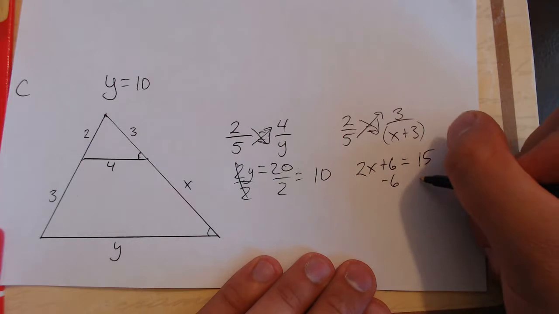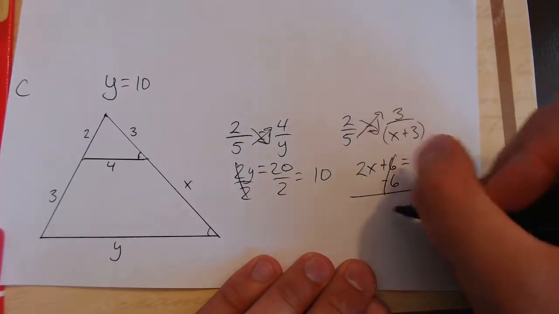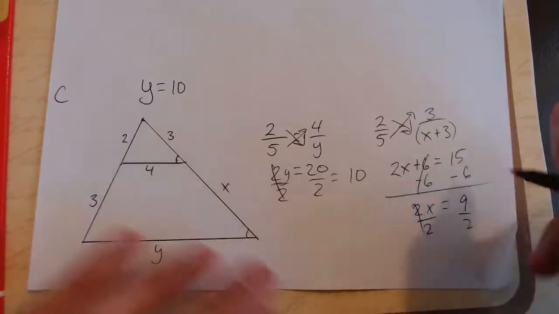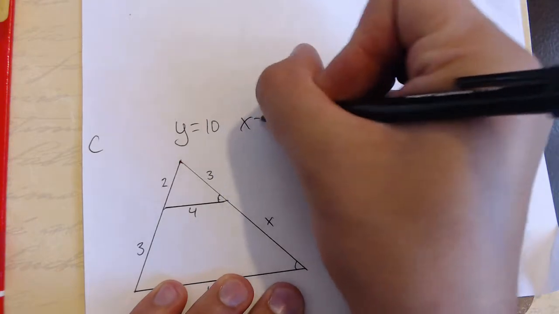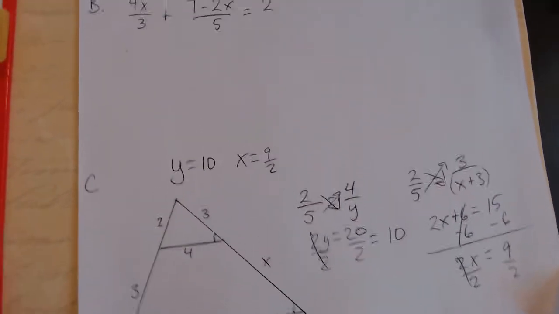And then this is just a simple equation to solve. We subtract 6 from each side. We get 2x equals 9, or x equals 9 over 2. So y equals 10, x equals 9 over 2. That one's done. All right, now let's move on to fractional equations.